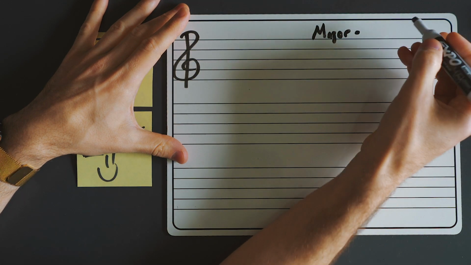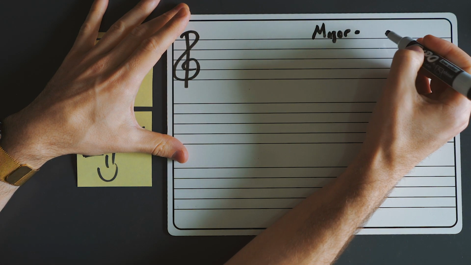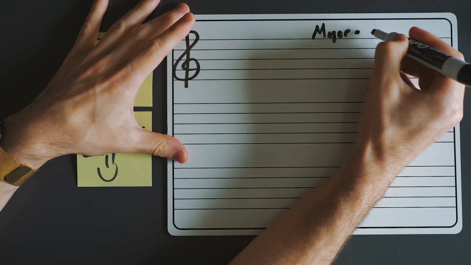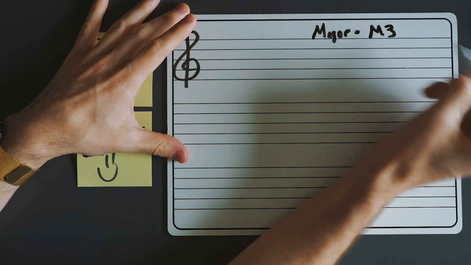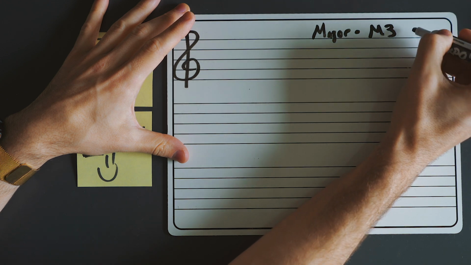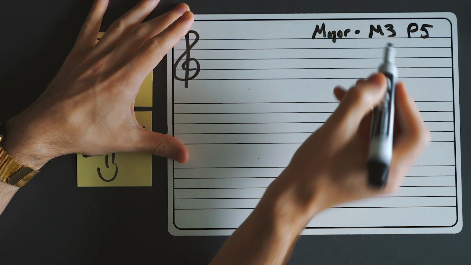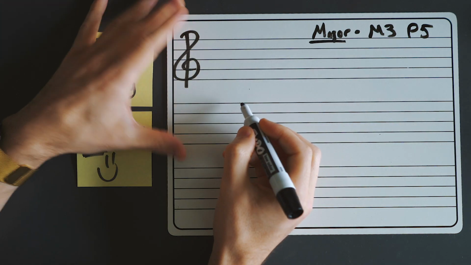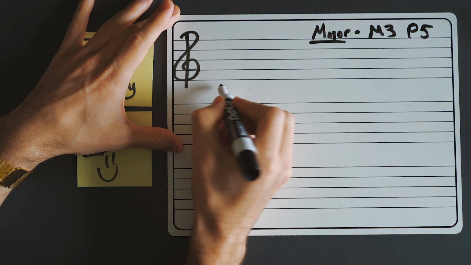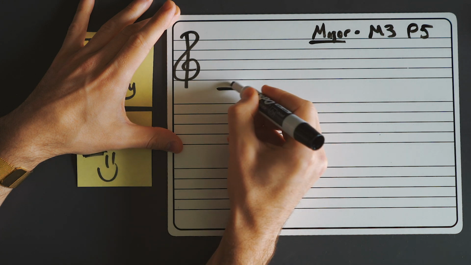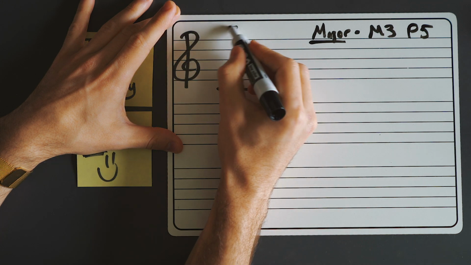The formula for a major triad is building off of the root, we're going to go up a major third, and then also building off the root, we're going to go up a perfect fifth. This formula will generate a major triad. So let's put it to the test. Let me put down a C here. We're going to do a C major triad.